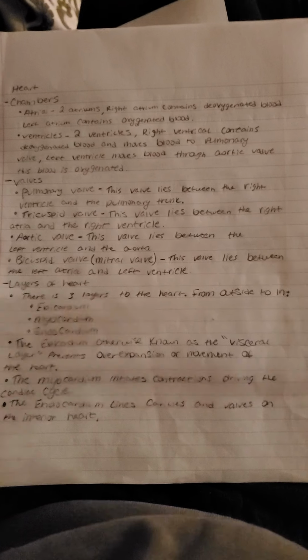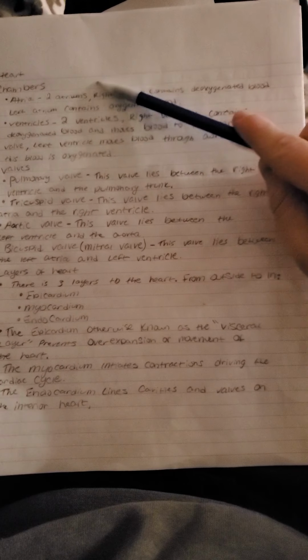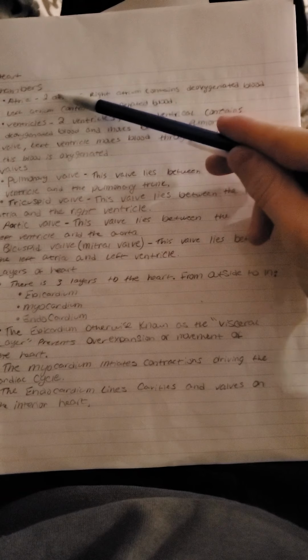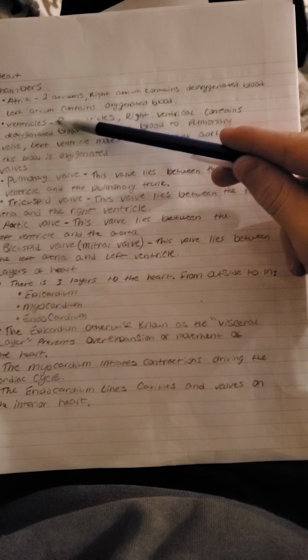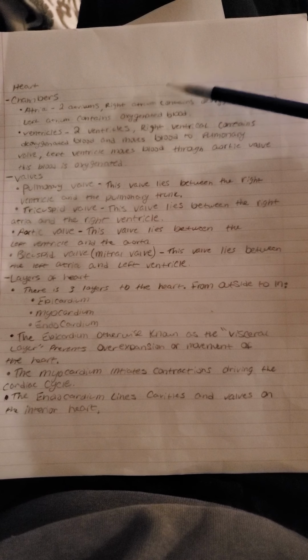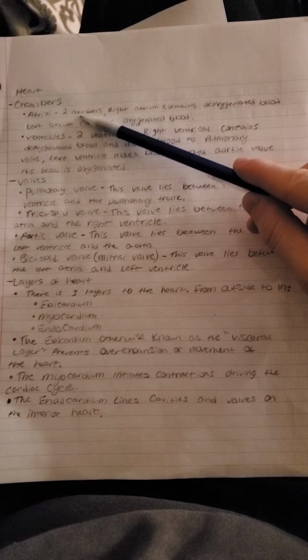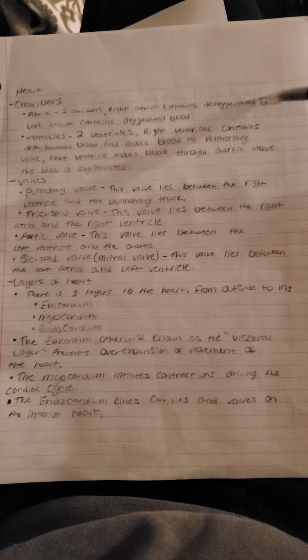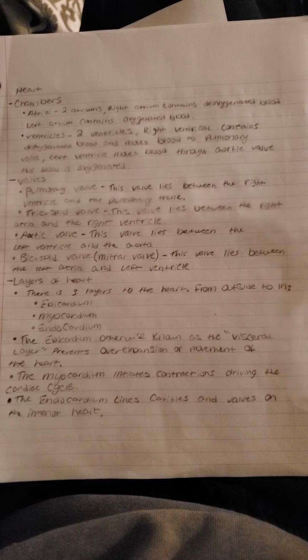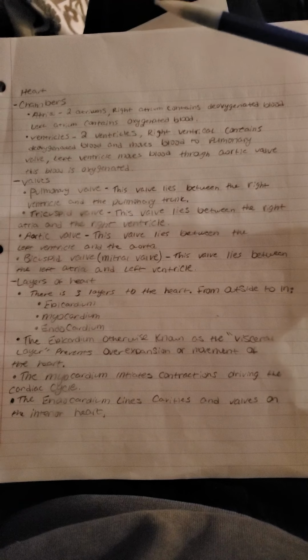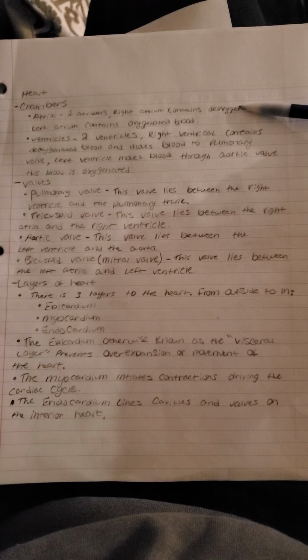So starting with structures of the heart. Looking at chambers, we have the atria and the ventricles. We'll have two atria, the left and the right. The right side will always contain your deoxygenated blood. That's where your veins are going to enter into the heart, and that's why it's deoxygenated.